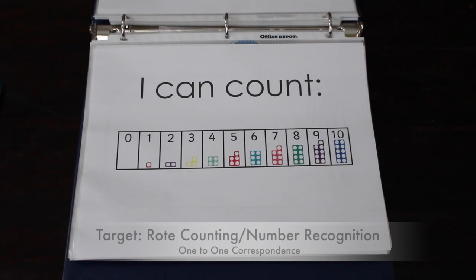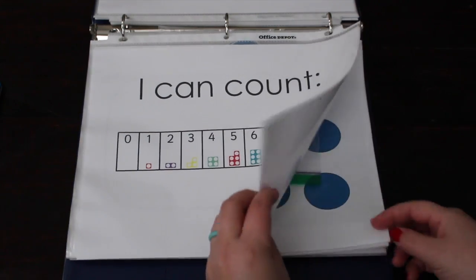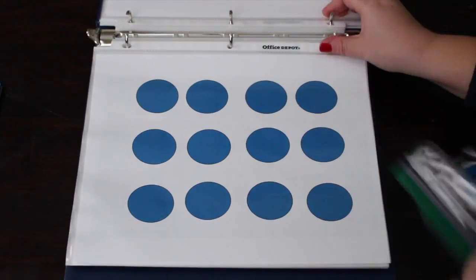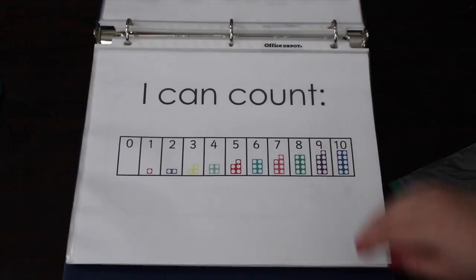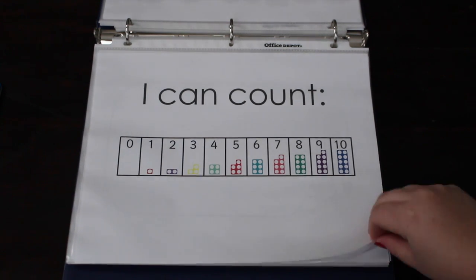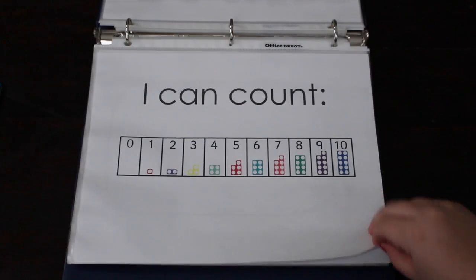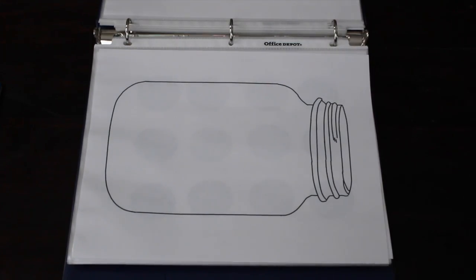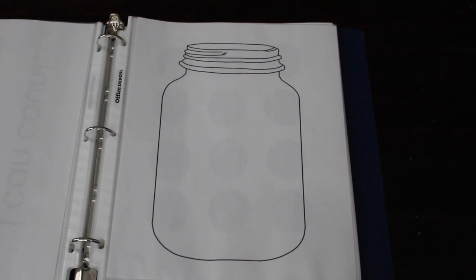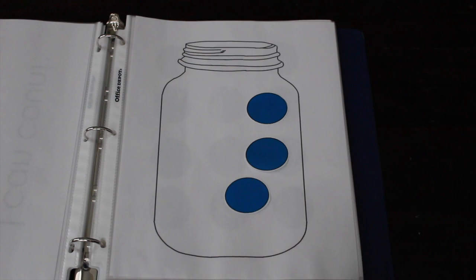Right now we have a number strip from 0 to 10, so students can practice counting the individual squares, or on the second page I have a bunch of blue dots, and there are various ways that you can use this. You can have a student first count verbally all the way up to 7. Then you could go over to the jar, and I just turn it so the students can see it, and they are able to use the laminated blue dots and count everything out.